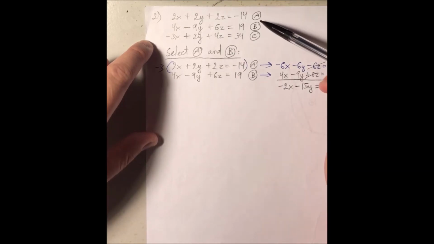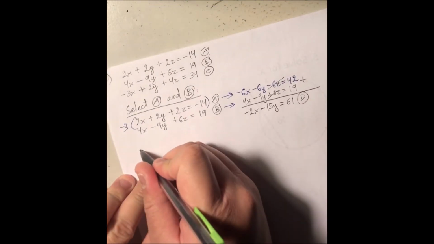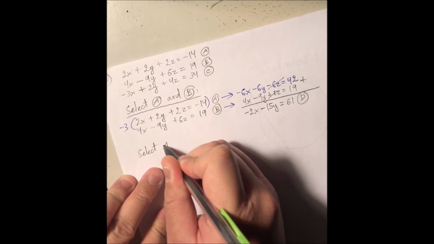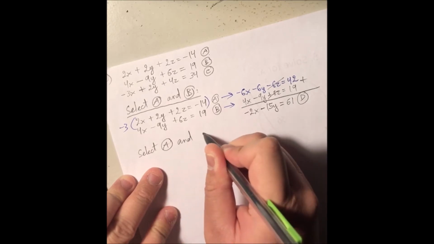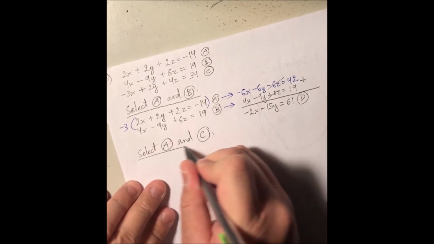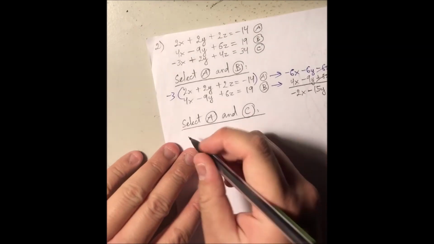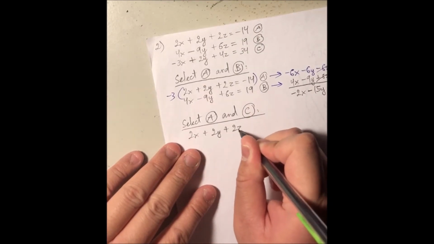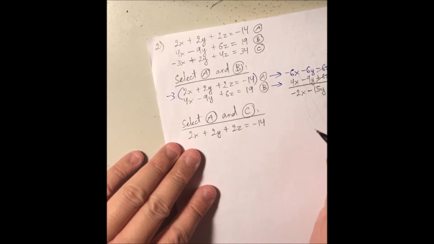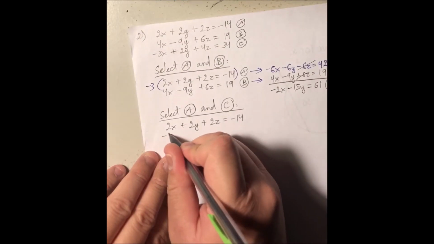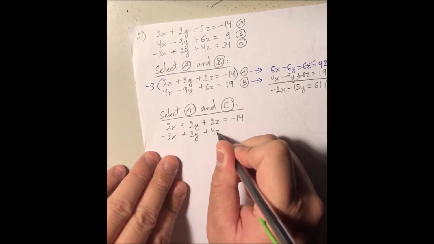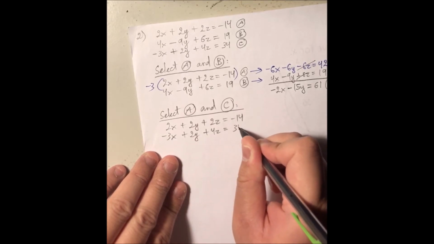So I'm going to select capital A and capital C this time. So 2x plus 2y plus 2z equal to negative 14, and minus 3x plus 2y plus 4z equals 34.